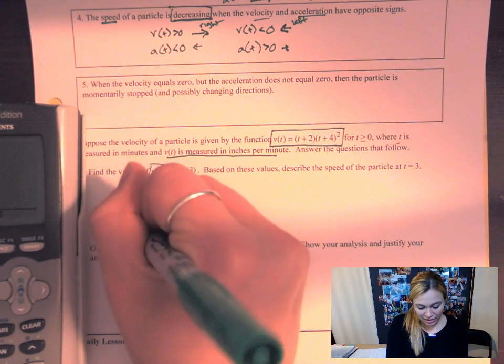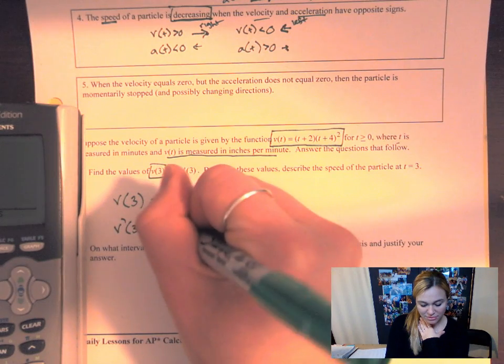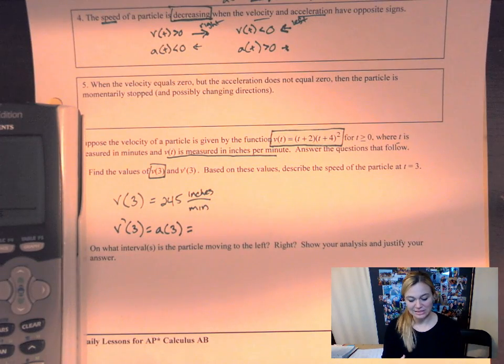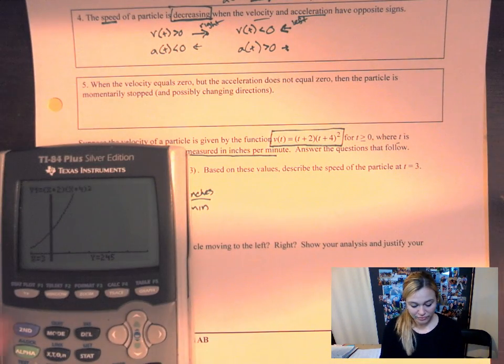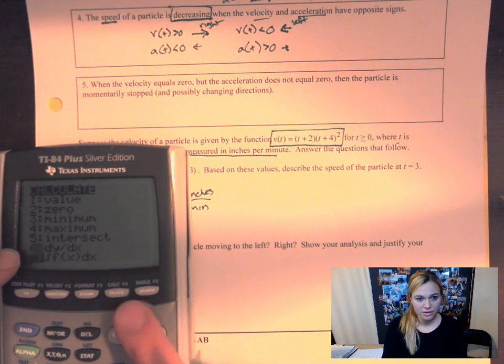V prime of 3, so let's just think through what this means. V prime of 3, the derivative of velocity is acceleration. So that's going to help us when we're doing this in a minute and we're trying to see what's happening with this particle. But the derivative of velocity is acceleration. So if I go down to dy/dx, that's my option 6.